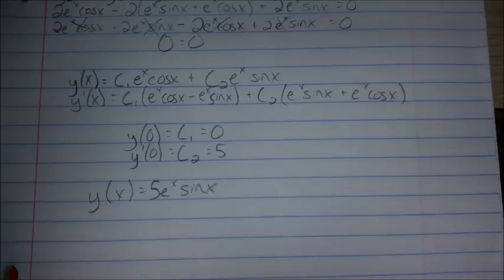So the last thing we have to do is find the particular solution. So the general solution we now know is y of x is equal to c1 times e to the x times cosine of x plus c2 times e to the x times sine of x, and then y prime of x is equal to c1 times e to the x times cosine x minus e to the x sine of x, plus c2 times e to the x sine of x plus e to the x cosine of x.